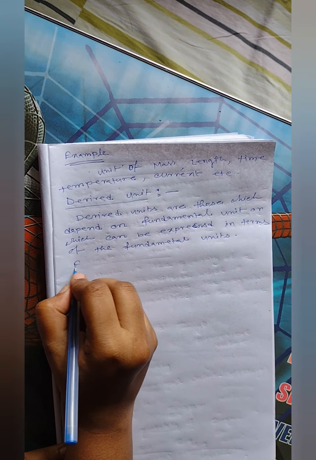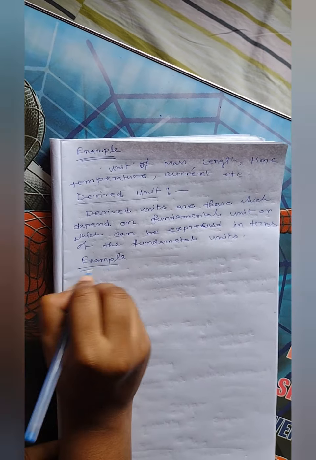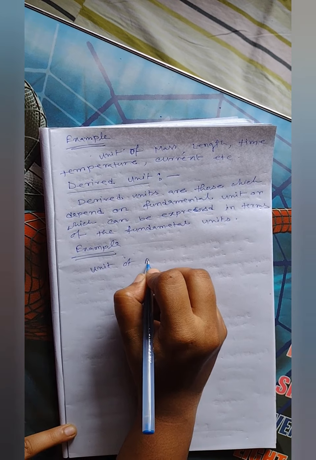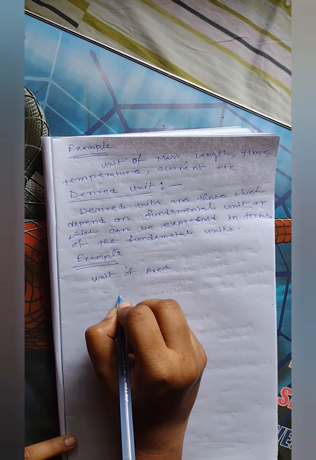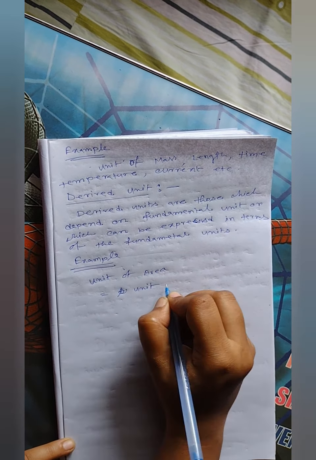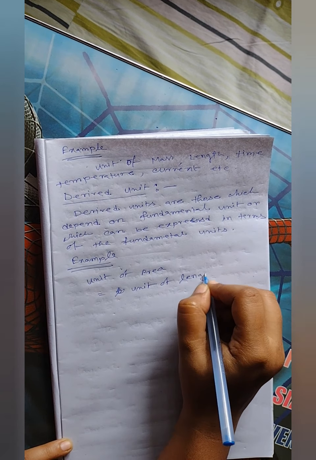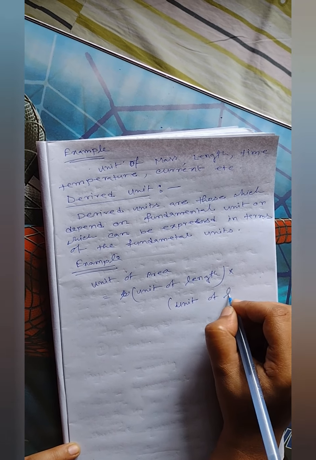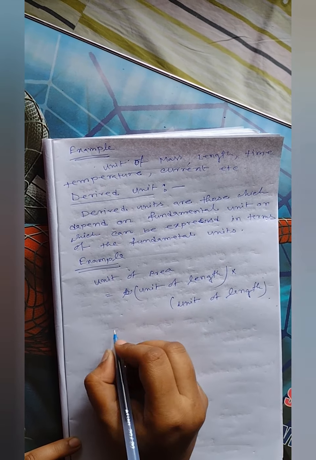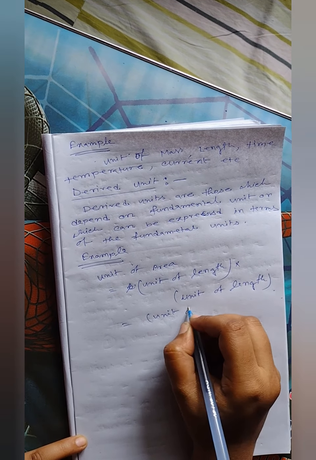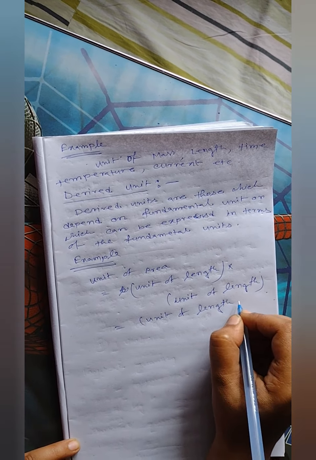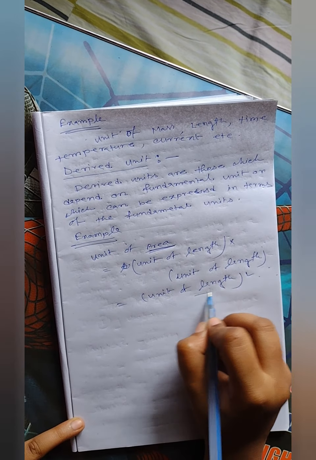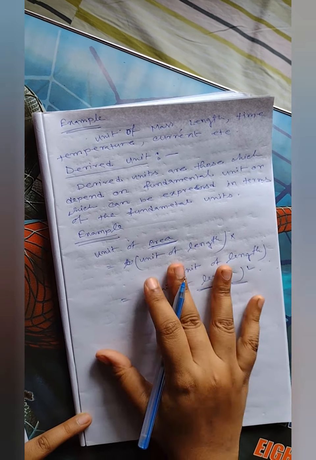Okay, example, unit of area equals unit of length into unit of length, so unit of length square. This shows that unit of area depends on unit of length. Here unit of length is the fundamental unit.